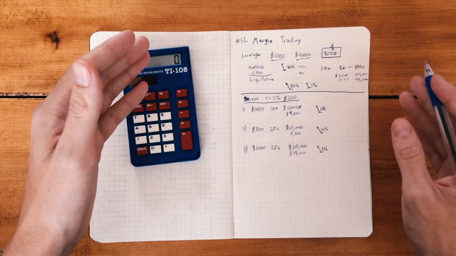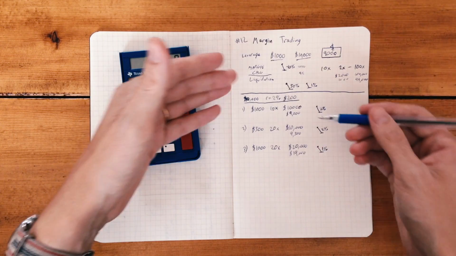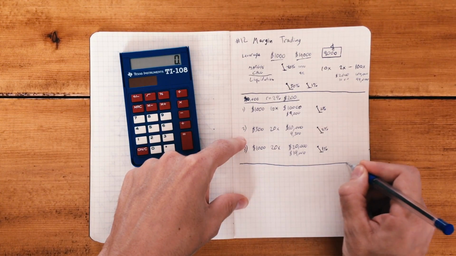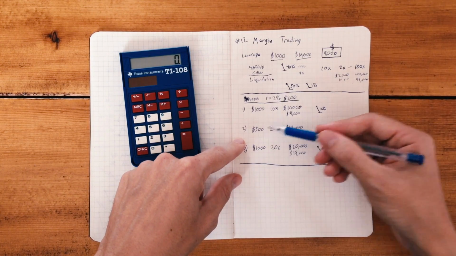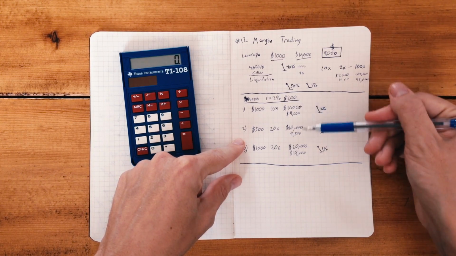So then the question becomes, how does this help you? Why would you want to do this? Why wouldn't you just put the full amount, right? So the first thing I would mention is that in this case, this trade and this trade were the exact same trade. It was a $10,000 position.